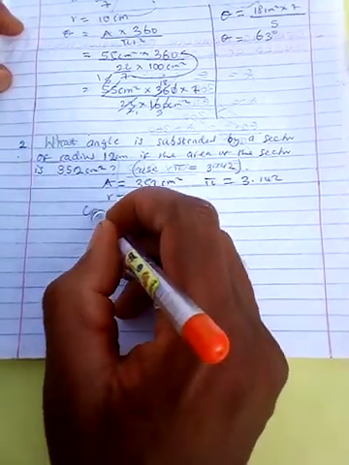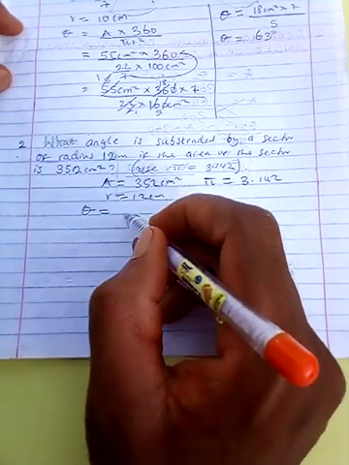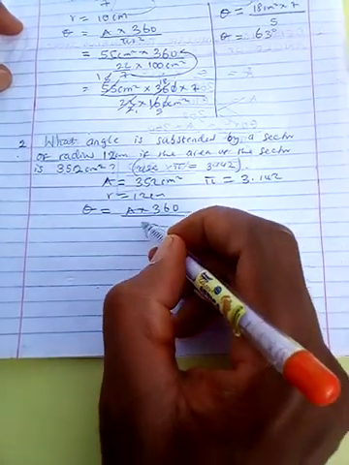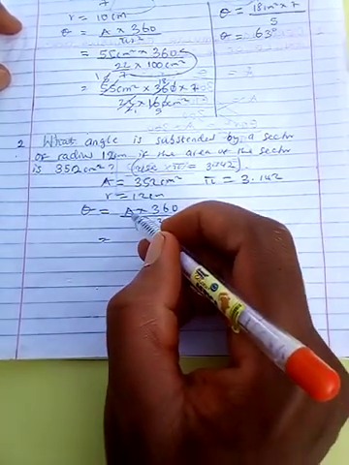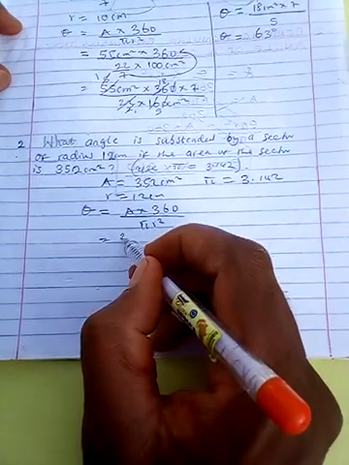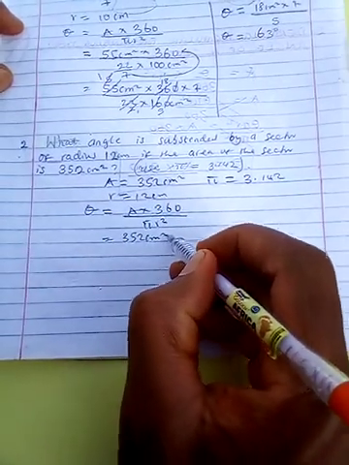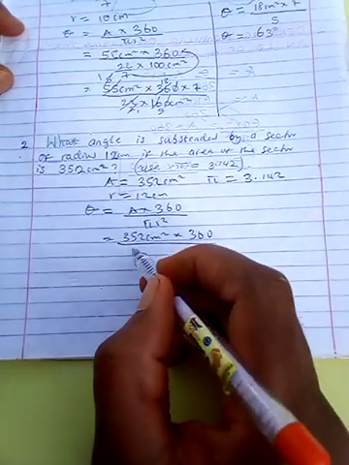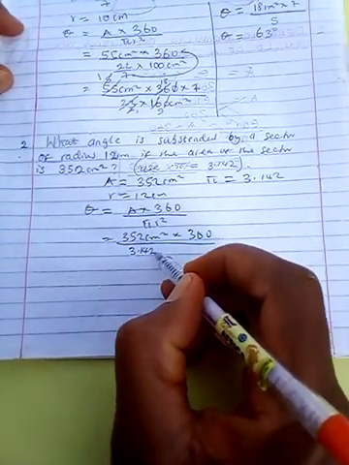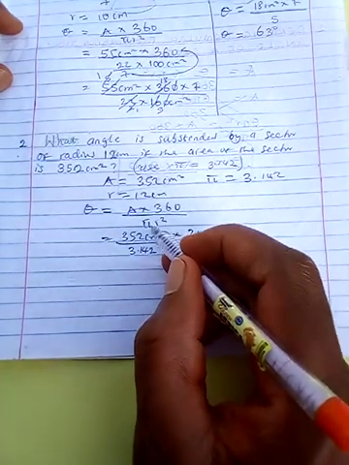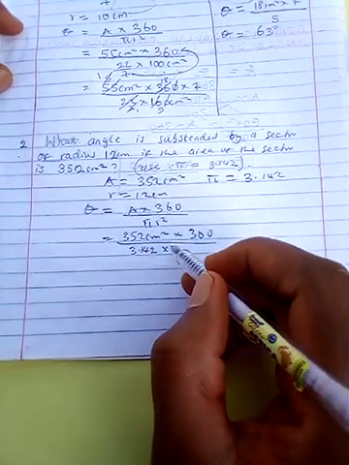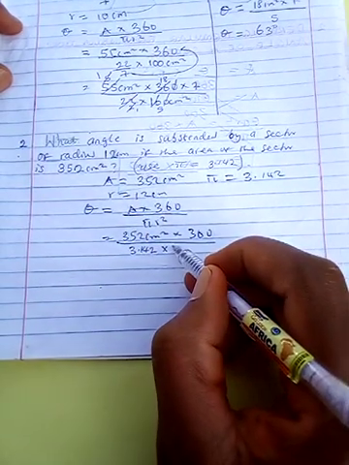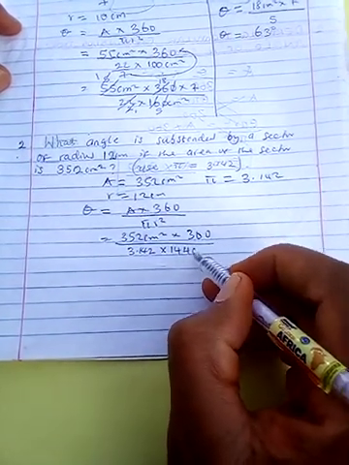So we are going to calculate the angle, which is what? The formula for the angle is area times 360 divided by pi r square. So our angle here is 352 centimeters square multiplied by 360 over the pi, which is 3.142 times the radius square, that is 12 centimeters square, which is going to give us 144 centimeters square.